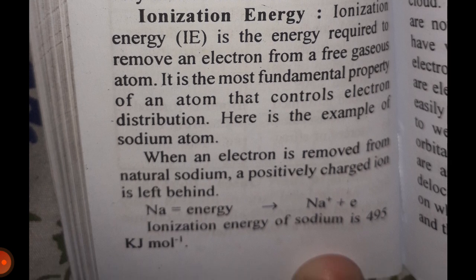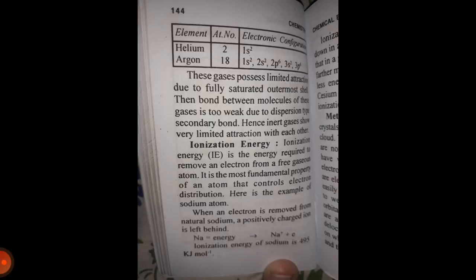Ionization energy. Ionization energy is the energy required to remove an electron from a free gaseous atom. It is the most fundamental property of an atom that controls electron distribution. Here is the example of a sodium atom. When an electron is removed from neutral sodium, a positively charged ion is left behind. When energy is absorbed by sodium, it forms Na+ and an electron is released. Ionization energy of sodium is 495 kJ per mole.